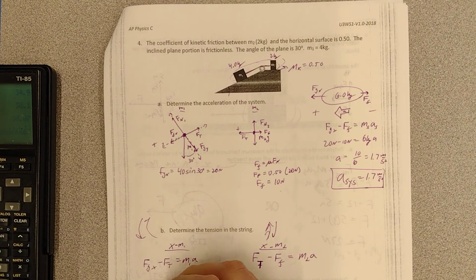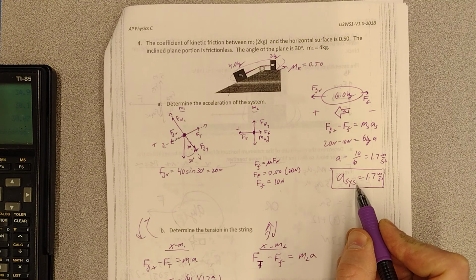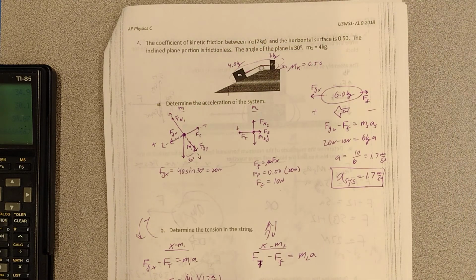F_Gx was 20 newtons, minus the force of tension, equals 4 kilograms times 1.7 meters per second squared. Note that the net force is positive because I said down the ramp was positive. The down-the-ramp force is gravity's x component, so it's positive. The tension here I wrote as negative. So now when I solve this, I'm going to be solving for the magnitude of the force of tension. I already accounted for the sign on the tension by putting it there.